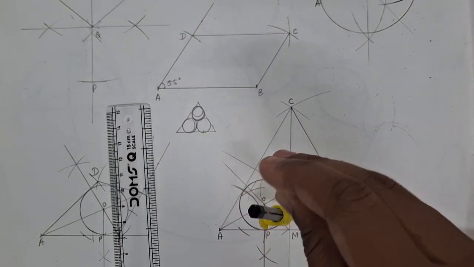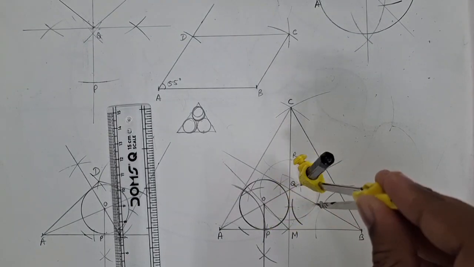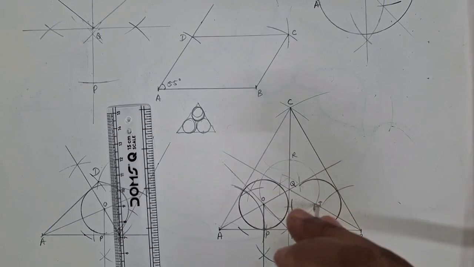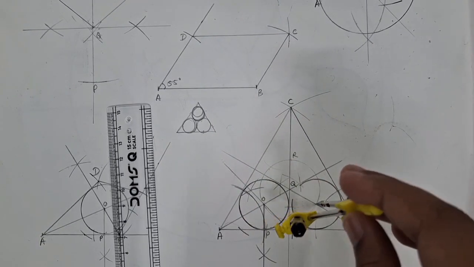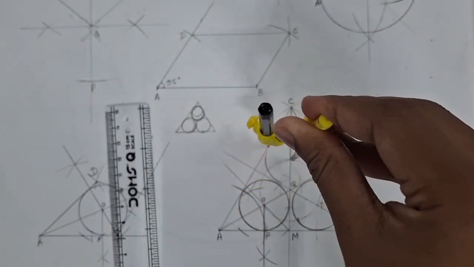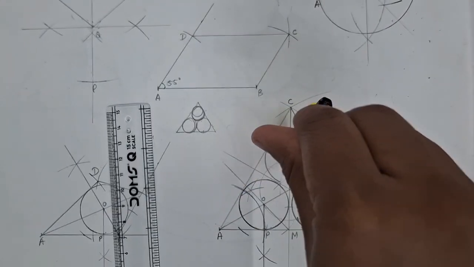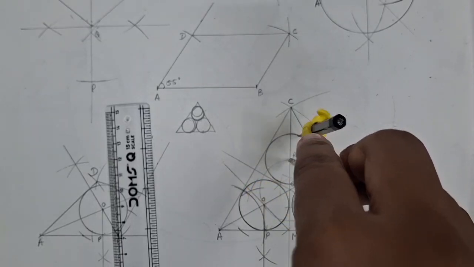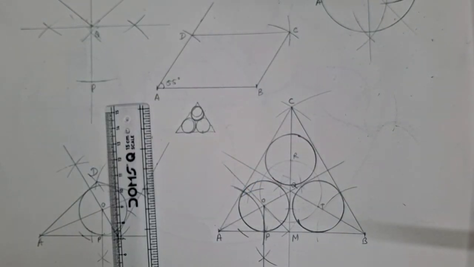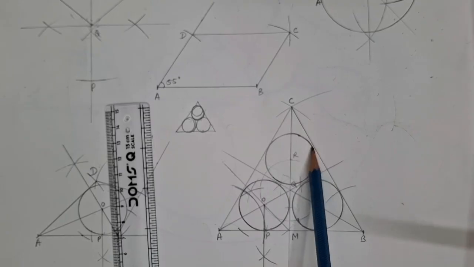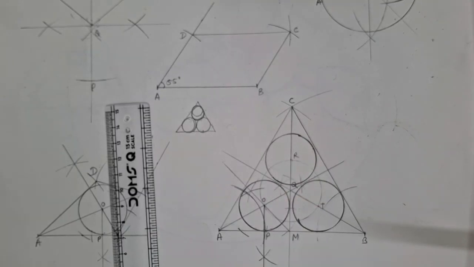Taking T as the center, I am inscribing my second circle. And taking R as the center, I am inscribing my third circle. So as you can see, this was the equilateral triangle and I have inscribed 3 circles such that every circle touches 2 sides of the triangle and 2 other circles.